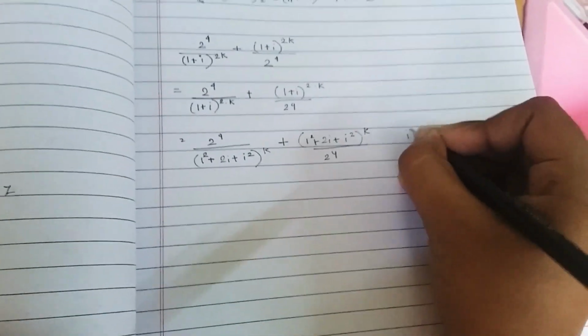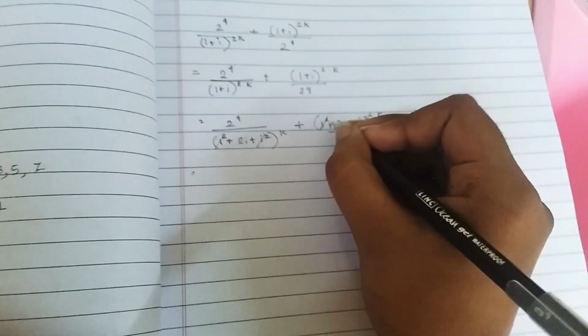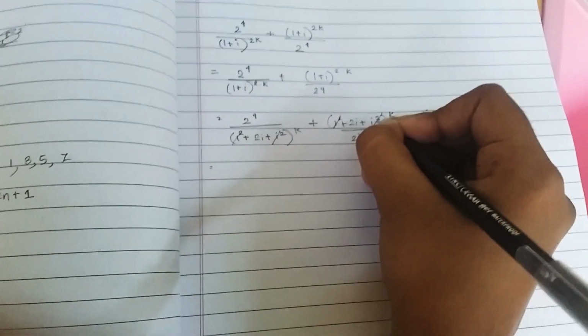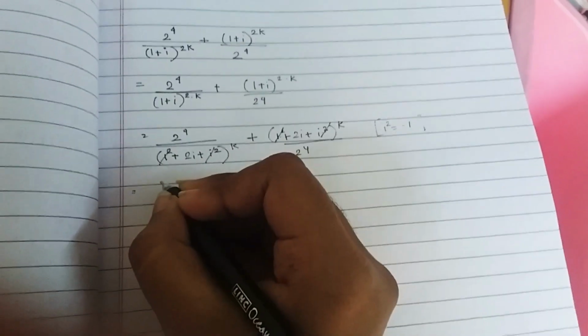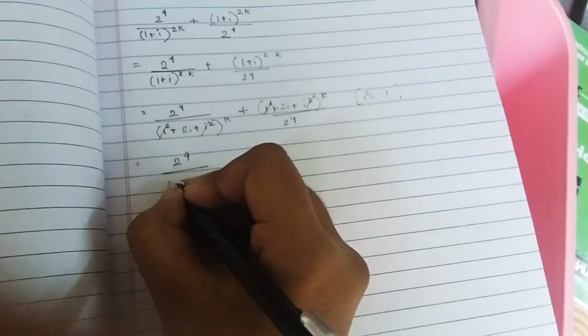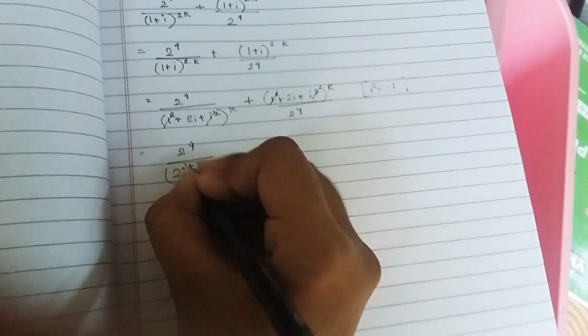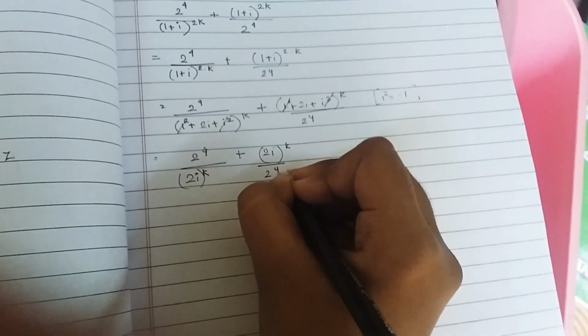Now we know that i squared is equal to minus 1. So this and this get cancelled, this and this get cancelled, because they are both 1s. This one is a minus 1. I hope you can see properly. Now this is given as (2i) to the power k, and this is also (2i) to the power k, by 2 to the power 4.